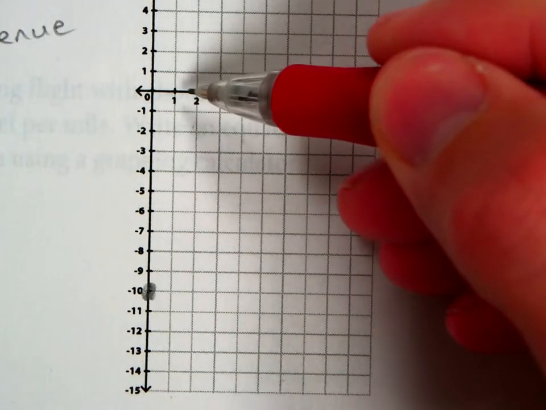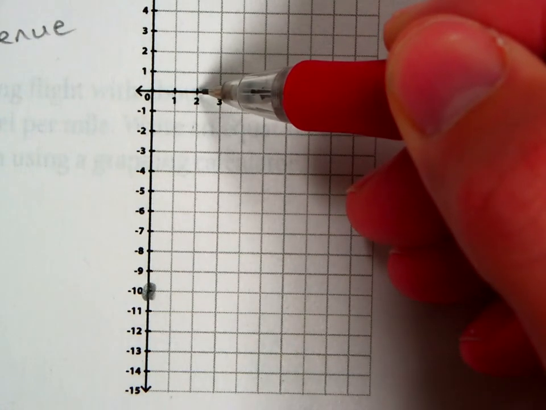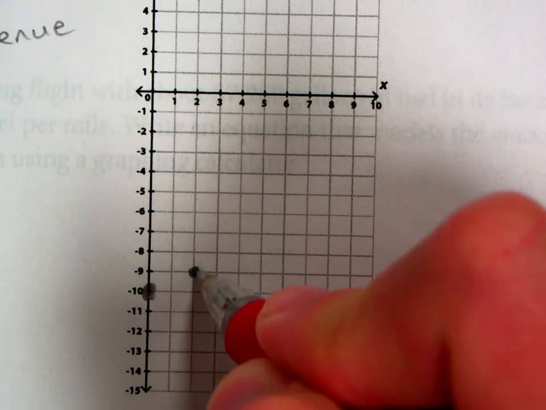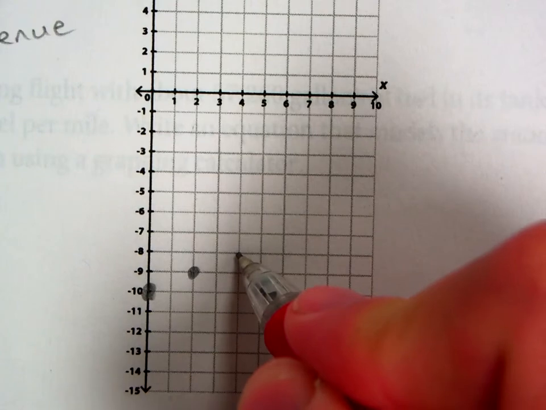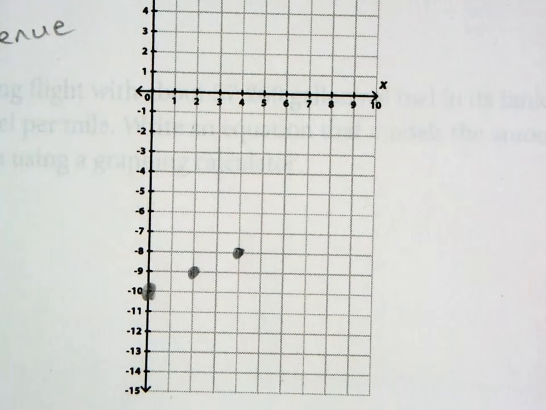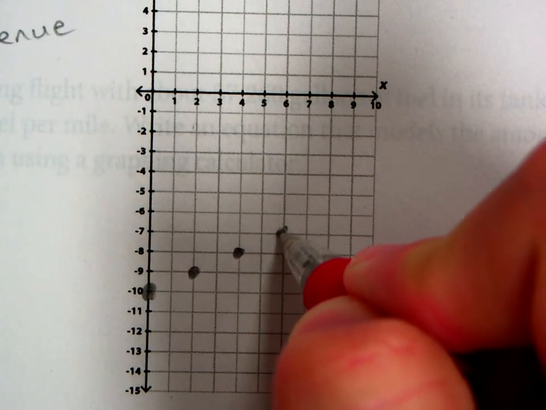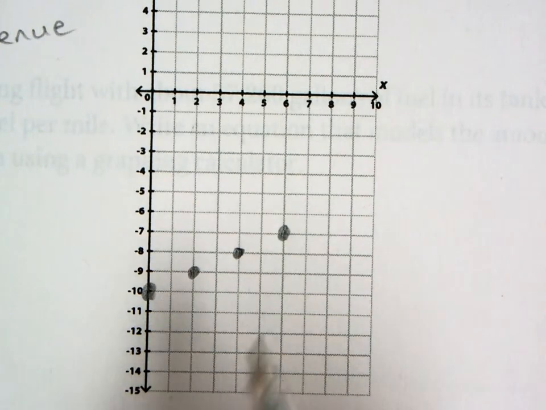We went from 0 to 2. What happened when our x was 2, when we sold 2 pencils? Remember, our revenue was negative 9. If the number of pencils we sold was 4, our revenue was negative 8. If the pencils we sold were 6, our revenue would be negative 7.